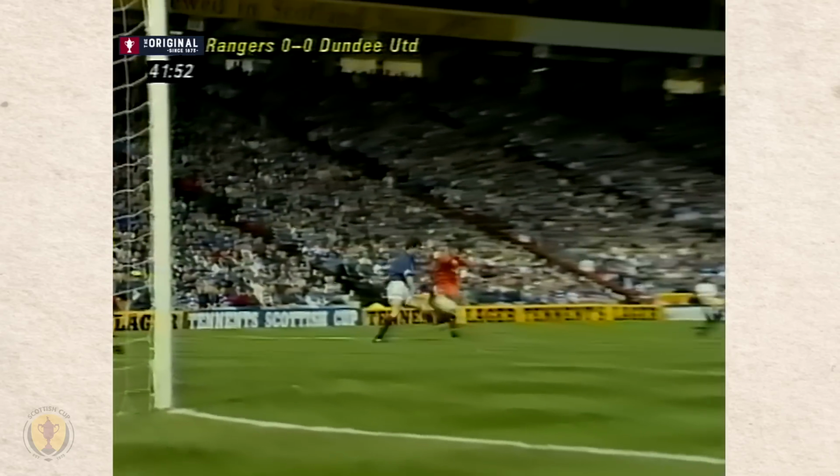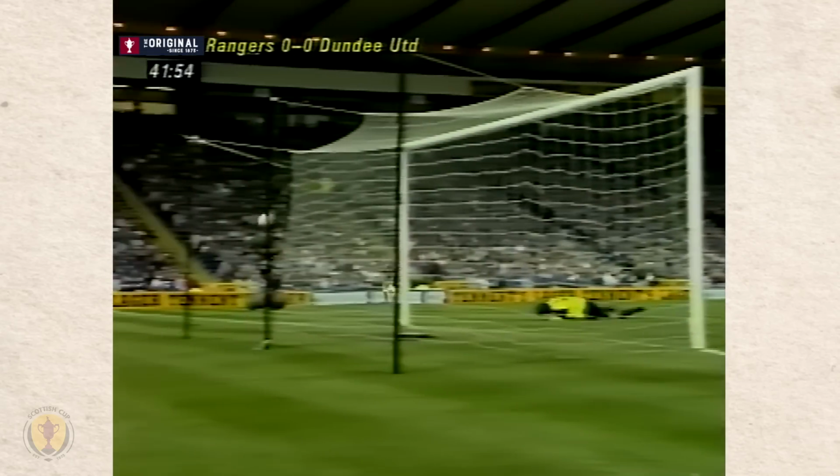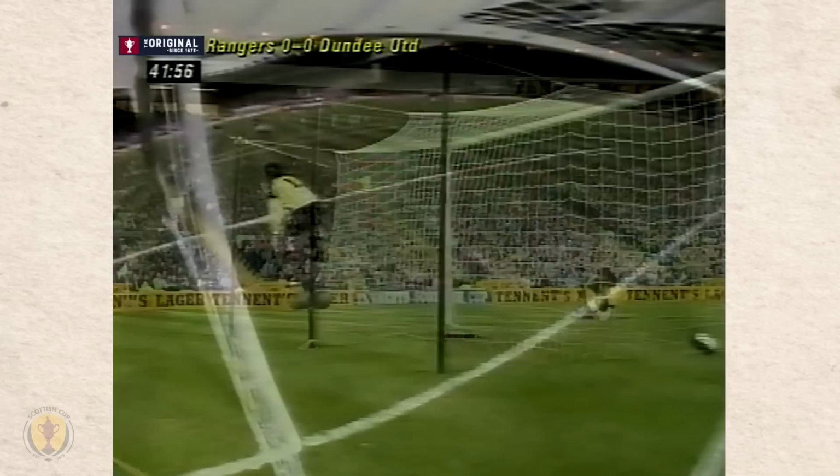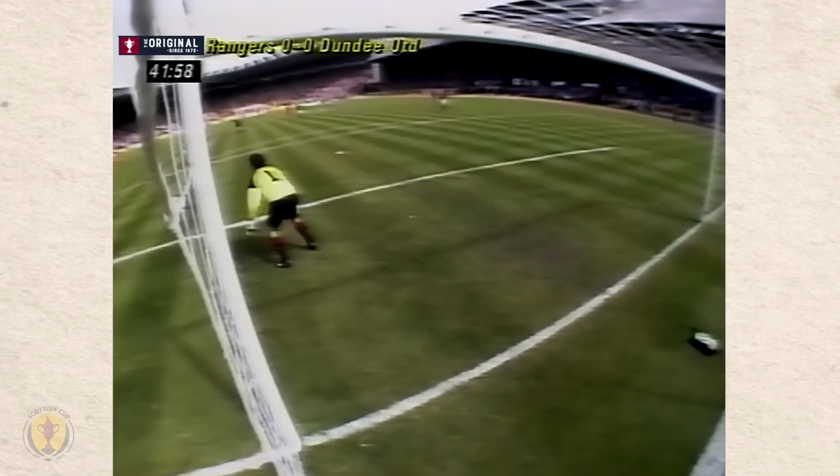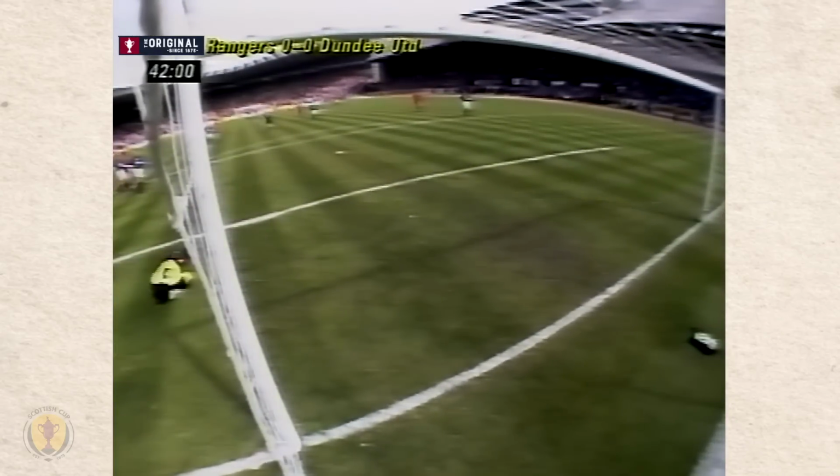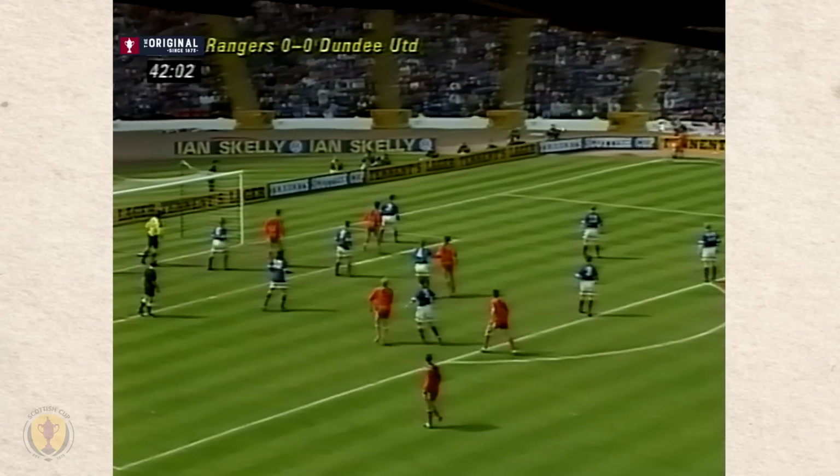This is what he's done particularly well. He's drifted just away from his marker, but he's good at coming at that, steps across him and strikes a good shot. But all credit to Ali Maxwell, makes a good save at a very important time.